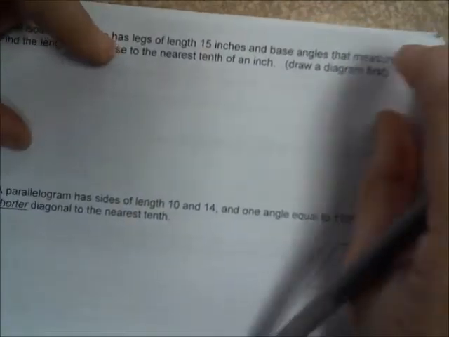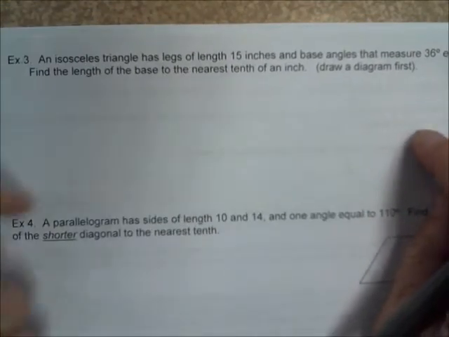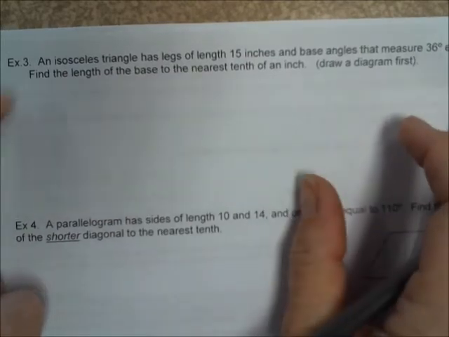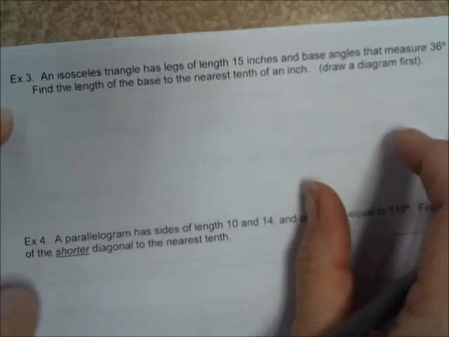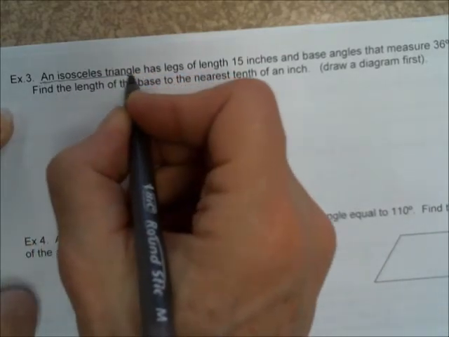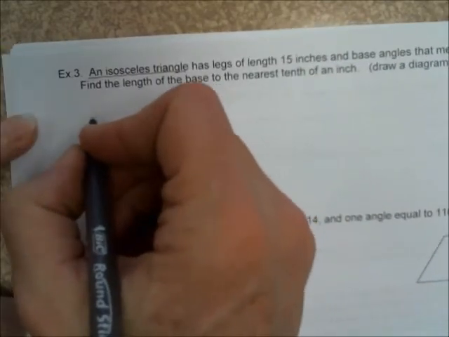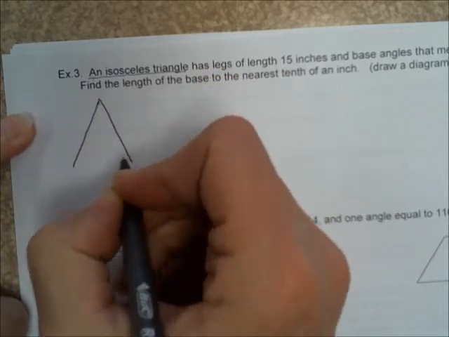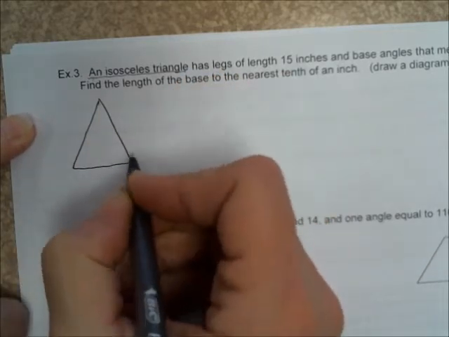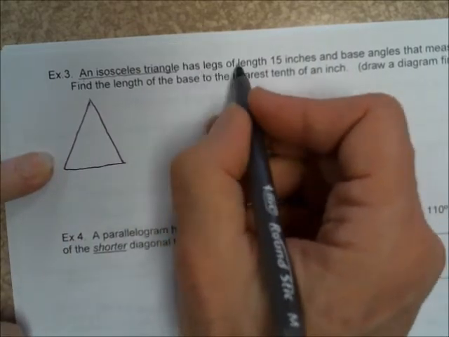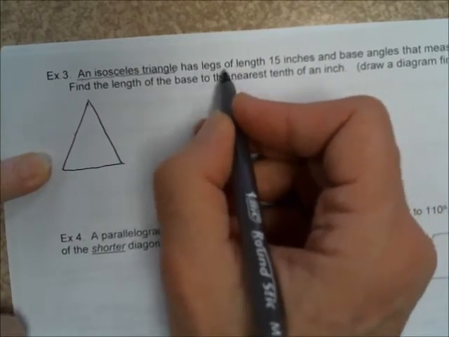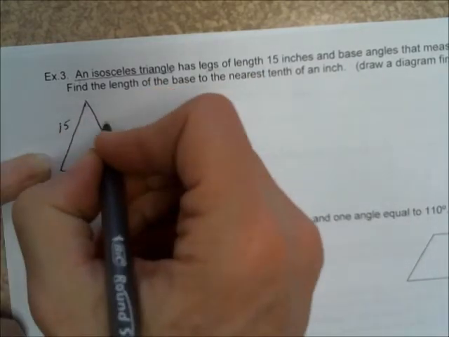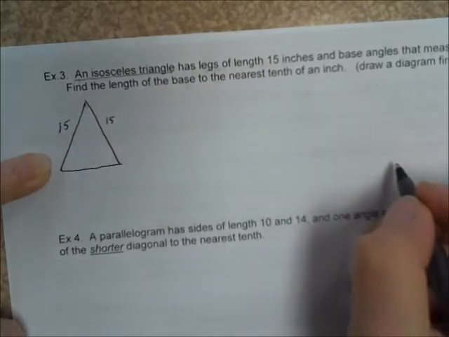Over on the other side, sometimes they get tricky in these examples and they give us some information, and we're going to have to figure out some other information before we apply the law of cosines. So here we have an isosceles triangle. So if you remember from geometry class, you draw an isosceles triangle with 2 equal sides like this. This is isosceles. And the legs are the 2 sides that are equal to each other. So the legs are 15 inches. So we're going to mark a 15 for both of those.